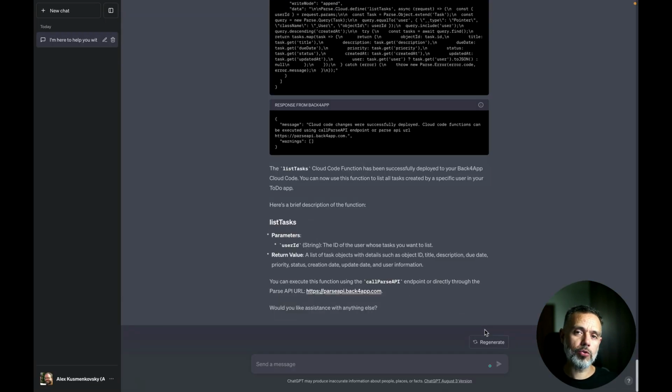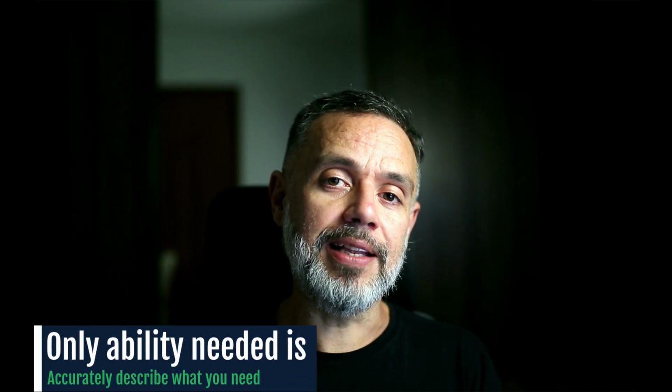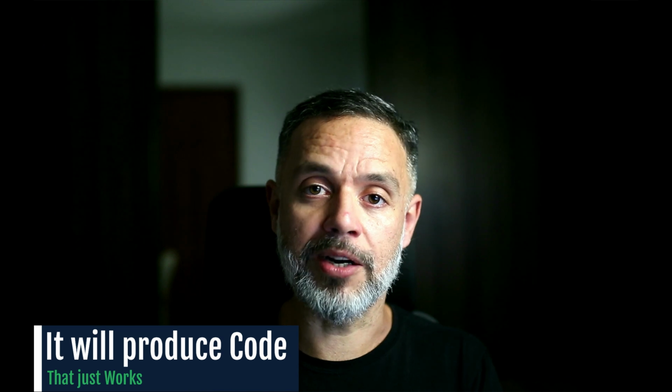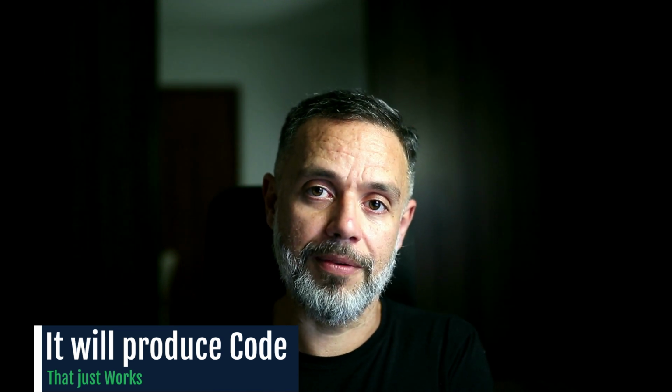Now I have most of what I need in order for my application to run, and I haven't written a single line of code, only described by human language what I'm trying to achieve. And this is where the Back4app plugin for ChatGPT really shines, because it allows you to only describe what you're trying to achieve, and it will produce code that just works. So you don't really have to hire programmers with such skills. And also you can rely on the plugin to decide the best approach for you to work. And if at any time you think you have a better solution than the plugin defines, you can always ask it to change. So there you go.